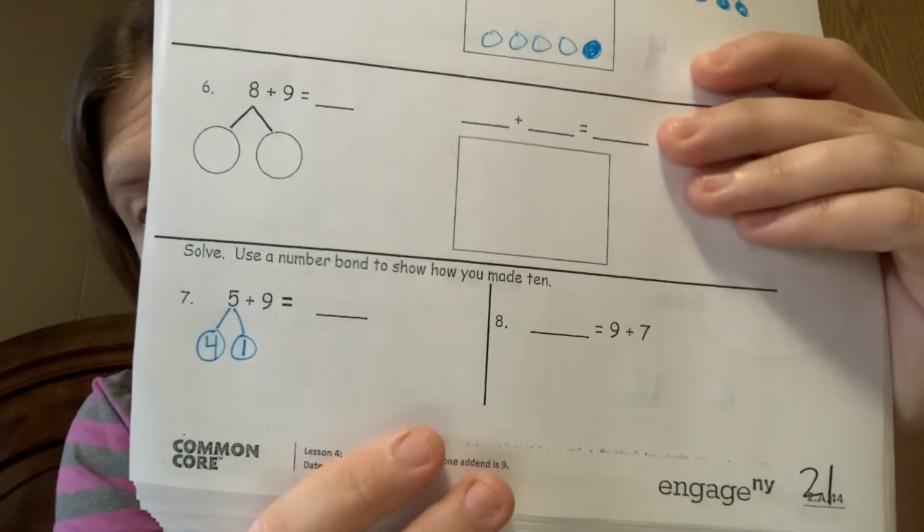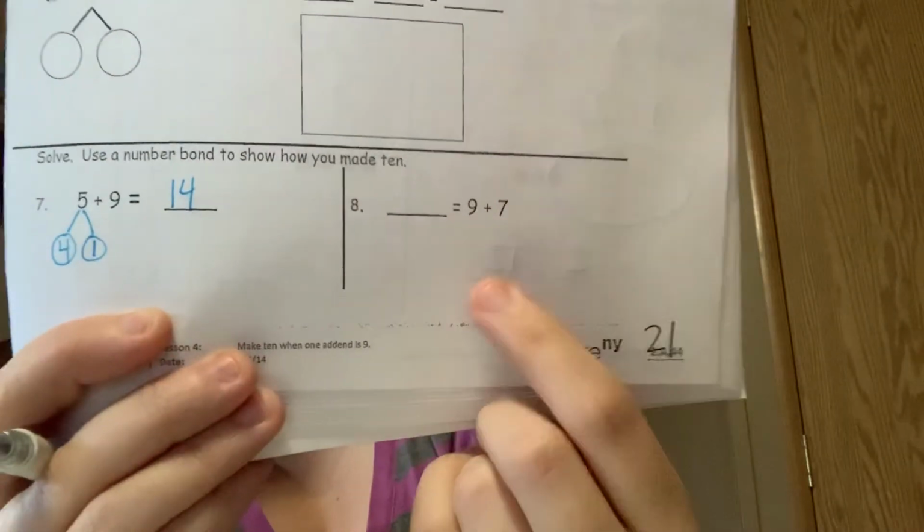How many do I have to borrow? 1, which leaves me with 4. Okay. Which makes it 10 plus 4, which is 14. Okay, you're going to do the same thing right here on number 8. Go ahead and do that on your own.